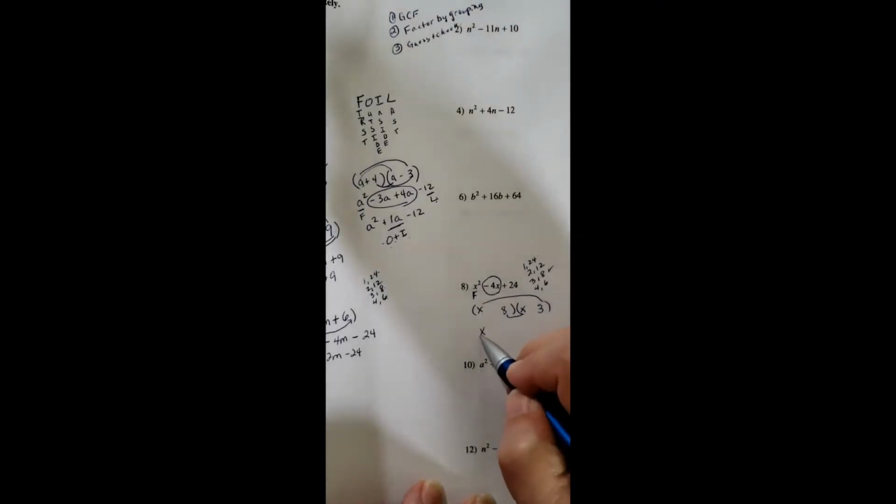Did I miss anything? Don't think so. We could try one of them and just see. So if I tried this one, 3 and 8. First times first would be x squared. Outside times outside would be 3x. Inside times inside would be 8x. And last times last would be 24. Am I ever going to be able to combine those to get a negative 4? No, I'm not. So then I would try the 12 and the 2.